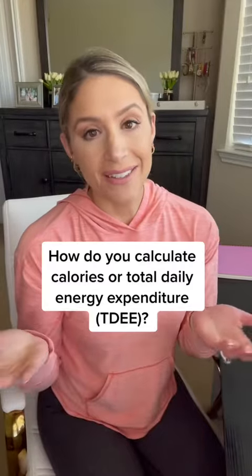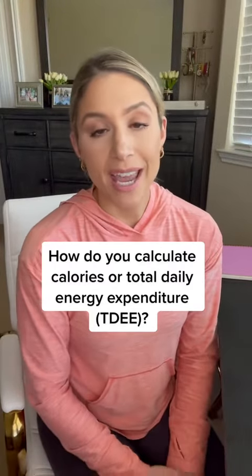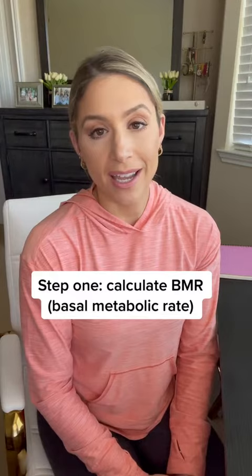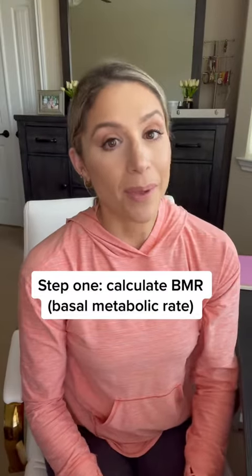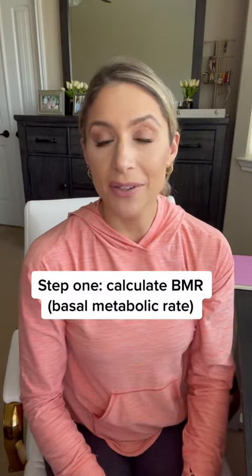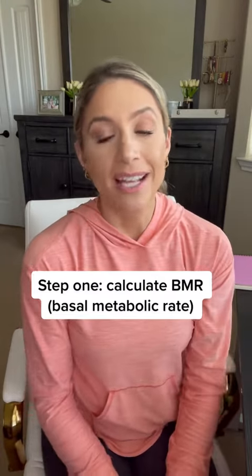How do you calculate calories? I have always used a BMR calculator online to calculate calories for my clients. BMR, or basal metabolic rate, is the number of calories our body needs at rest. It's also known as a resting metabolic rate, and it's just the number of calories that our vital organs like our heart, liver, and lungs need to perform their vital functions.